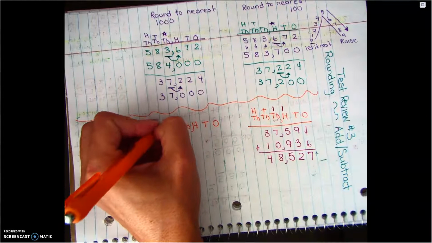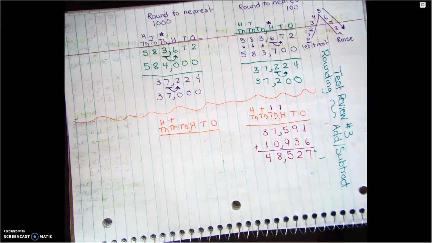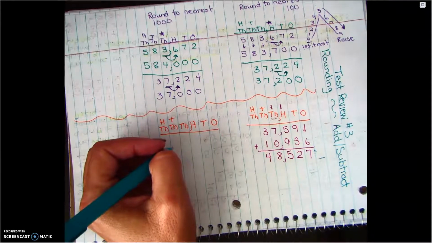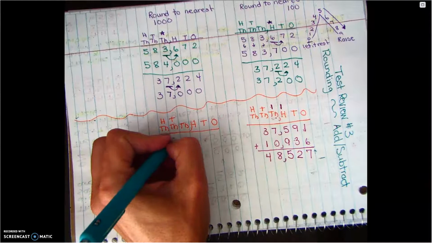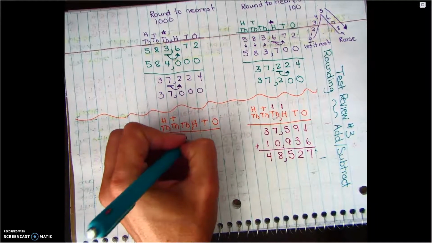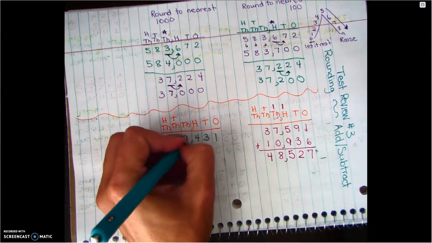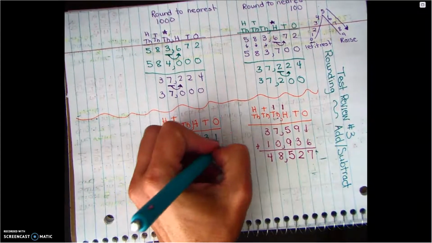10,000, 100,000. Okay. So our numbers on this one. Alright, I'll stick with blue here. Sorry, I was trying to pick out my color that I wanted. So our number here is 19,431 minus 7,620.